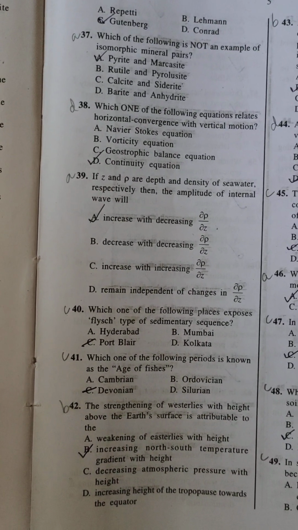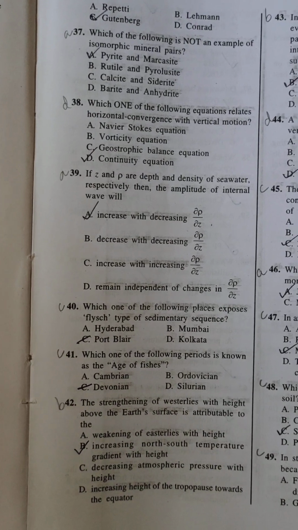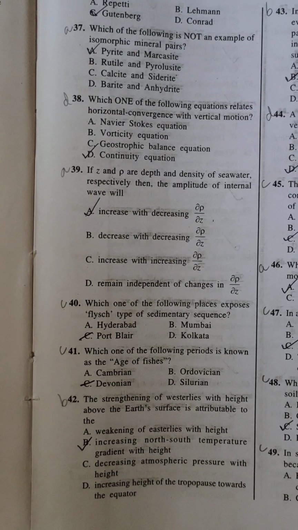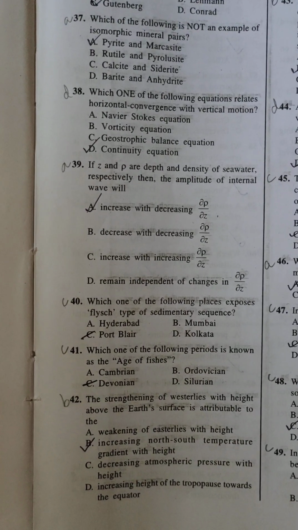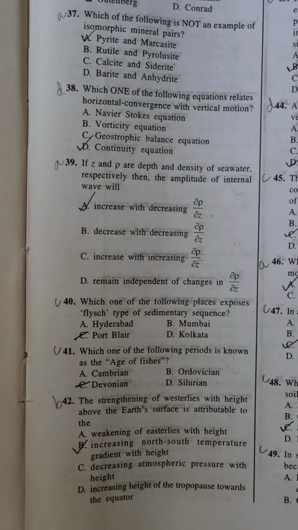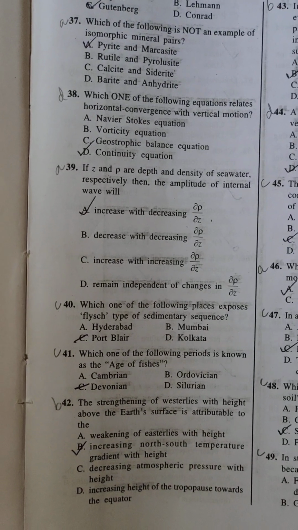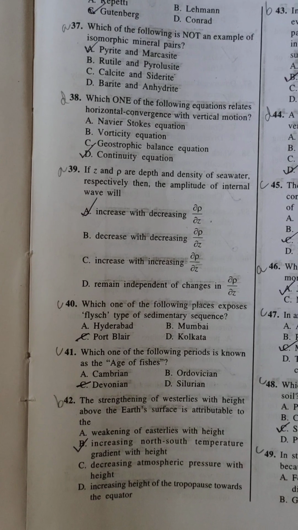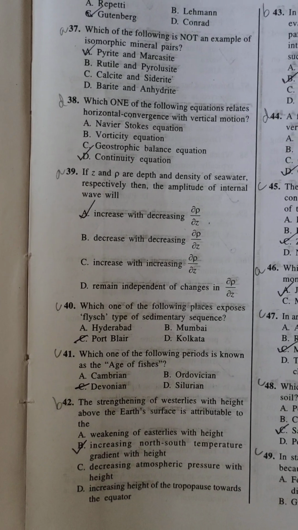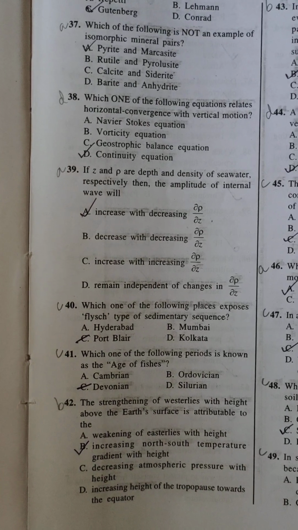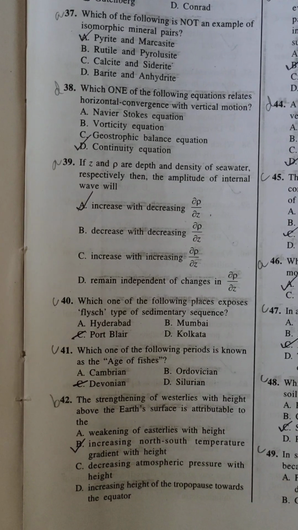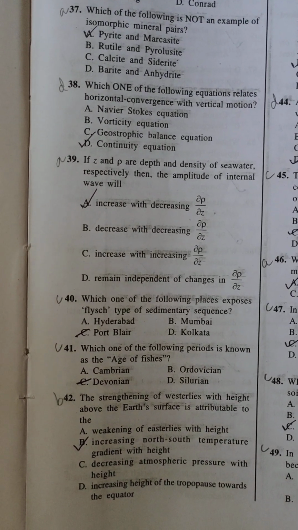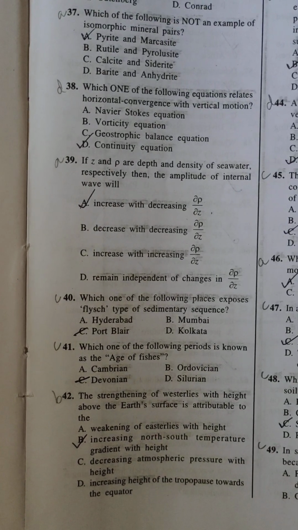Pyrite and marcasite is not an example of isomorphic mineral pairs, while rutile and pyrolusite, calcite and siderite, barite and anhydrite are examples of isomorphic mineral pairs. Which one of the following equations relates horizontal convergence with vertical motion? Continuity equation. The continuity equation relates horizontal convergence with vertical motion. If Z and rho are depth and density of seawater respectively, then the amplitude of internal wave will increase with decreasing delta rho by delta Z.